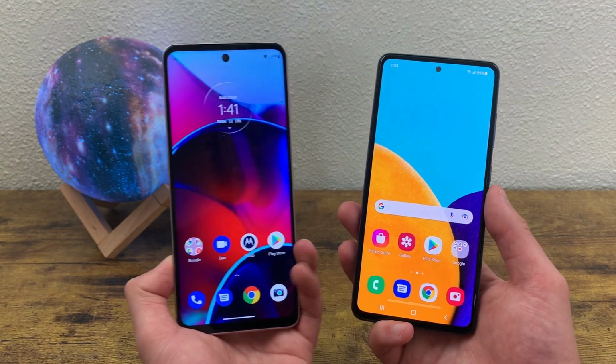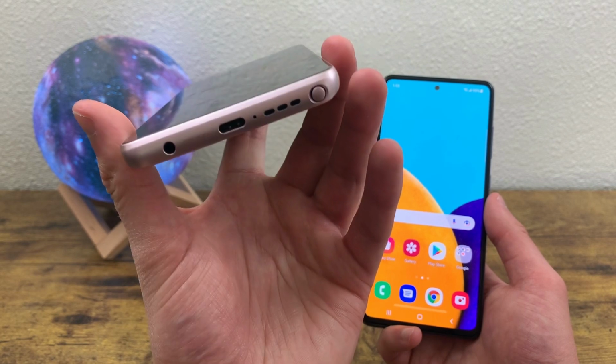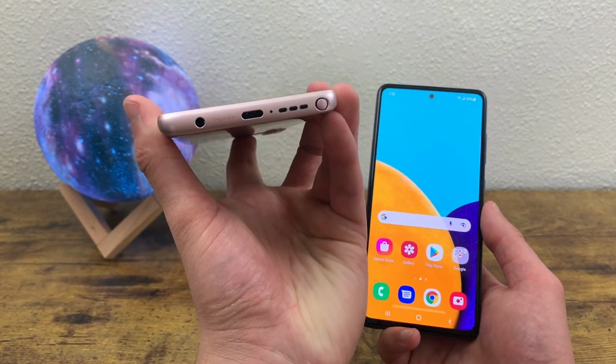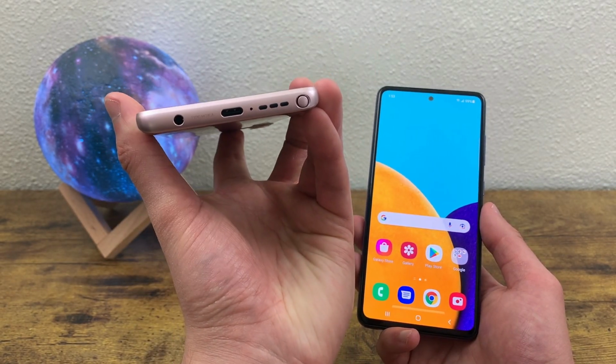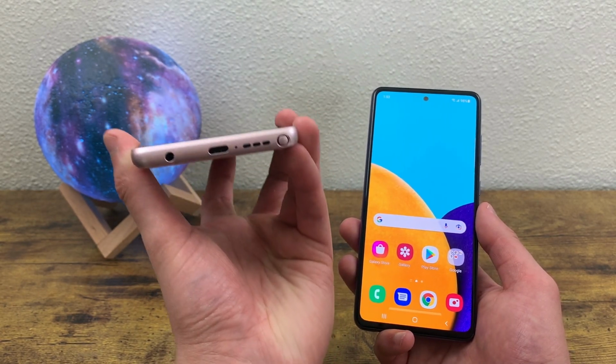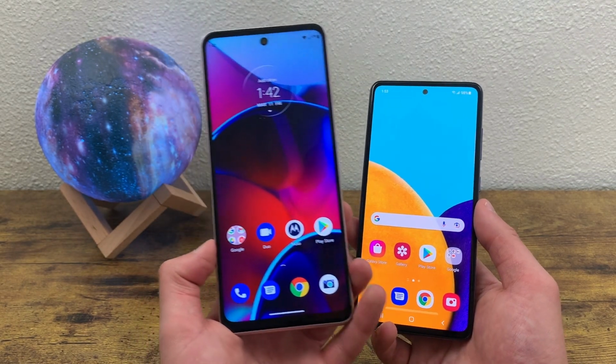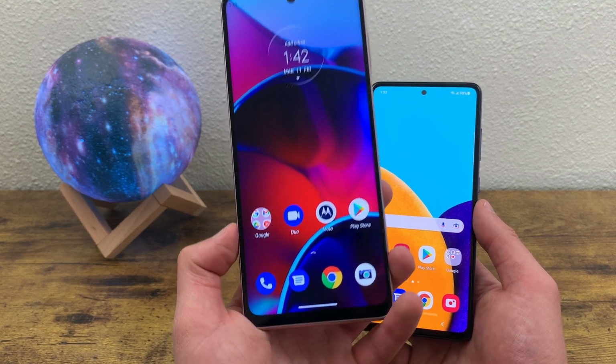Now as far as other features go, the Moto G Stylus, of course, as the name suggests, does have a stylus, and it works pretty much exactly how you'd expect it to work. Not the best thing in the world, definitely not near the level of a higher end phone like the Samsung Galaxy S22 Ultra for example, but if you just want to doodle or maybe navigate through the phone with it, the stylus is still pretty useful.